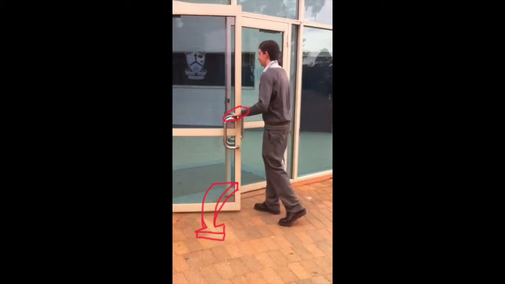The door remains closed or in a state of rest until someone comes over to open it. The force in this instance is a pull, which results in the door opening.